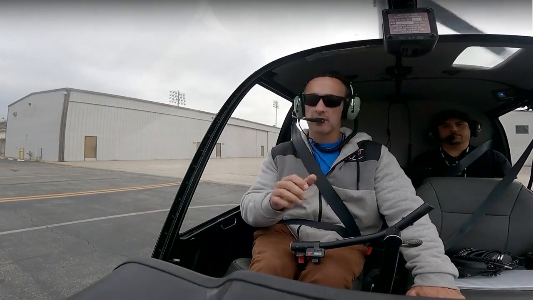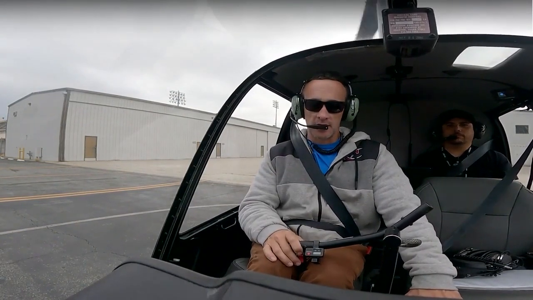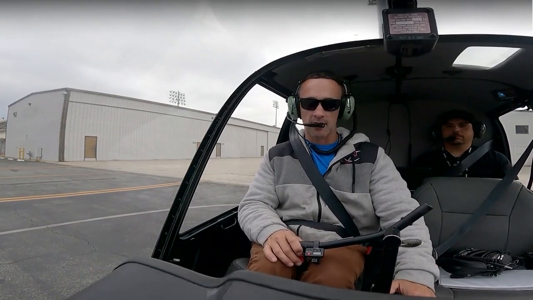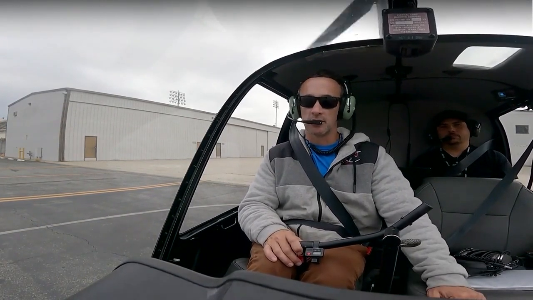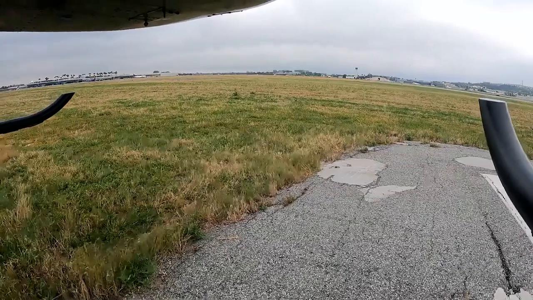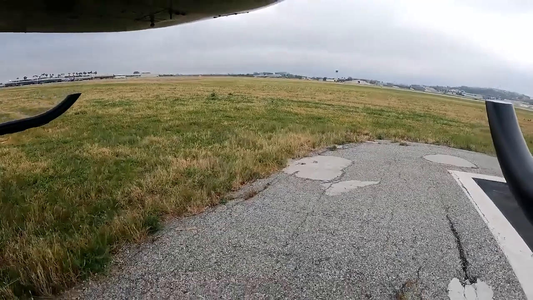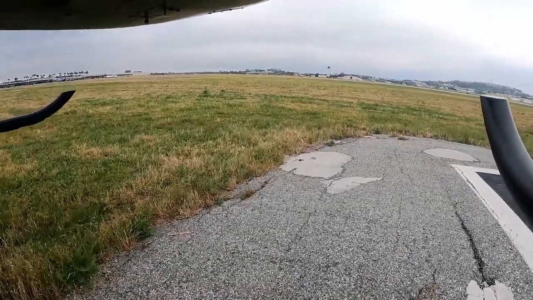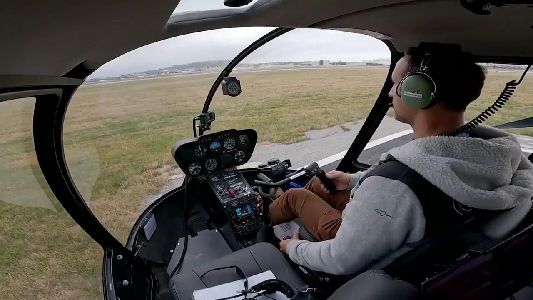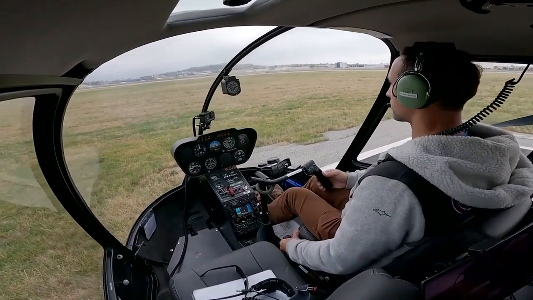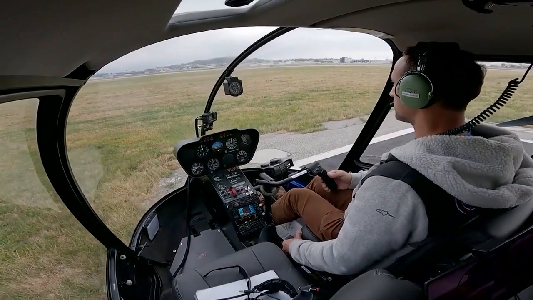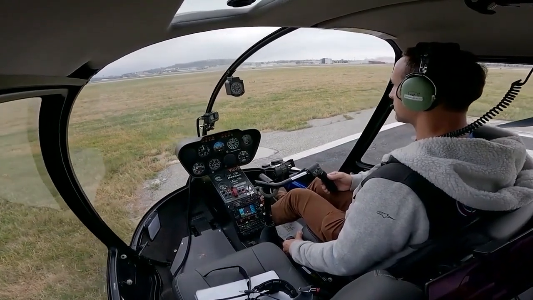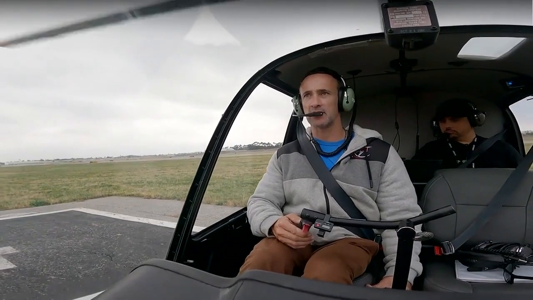Today we are going to do one of my favourites, the one thing that I found really hard when I was a student, which is slope landings. When we're picking up and setting down on anything other than a flat surface, which ironically is pretty much everywhere. So today we are going to start looking at that and going over the whys and the whats and the hows of how it all works.